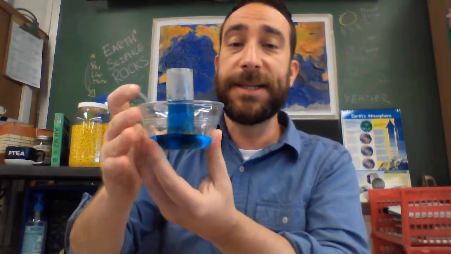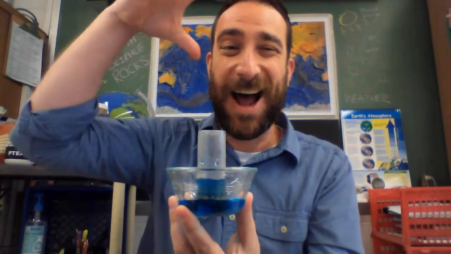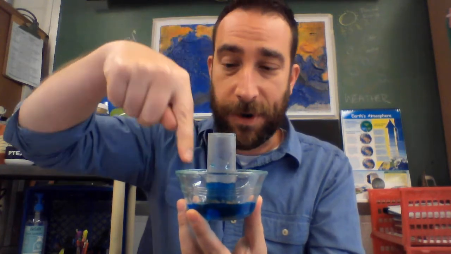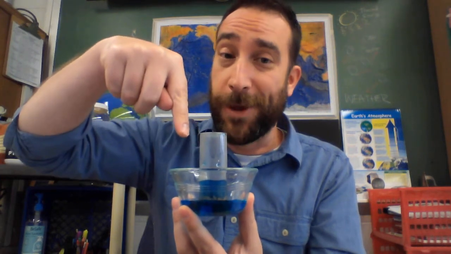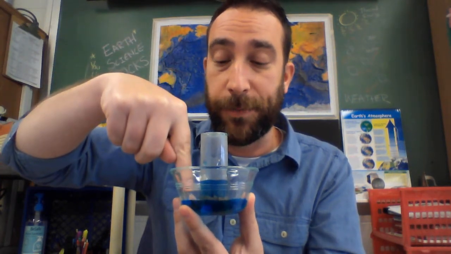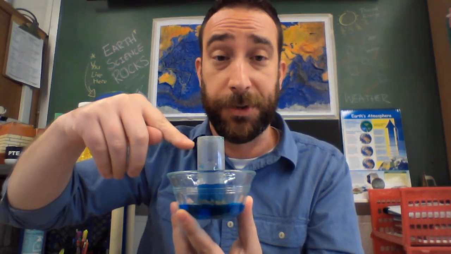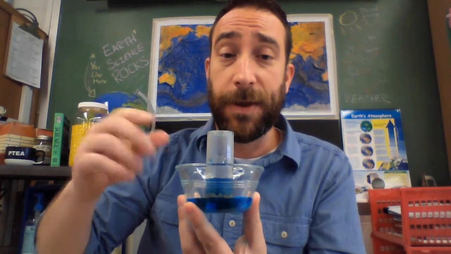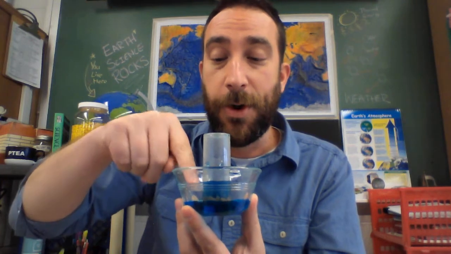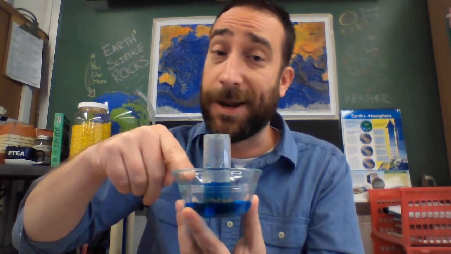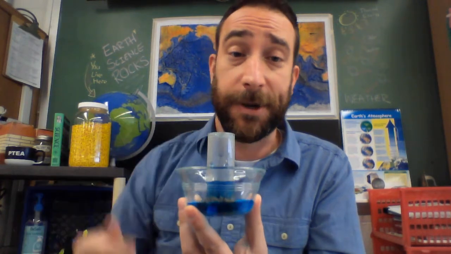Now, this is an indicator of the pressure of the air. The higher the air pressure in this room is, the harder that air is going to press on the liquid inside the bowl. When the air pressure presses on the liquid in the bowl, the liquid has no place to go except possibly up this tube. When the air pressure is weaker, it's not going to press on the water in this bowl as much, which is going to allow the water level in the bowl to rise. And as the water level in the bowl rises, the water level inside the tube will sink.